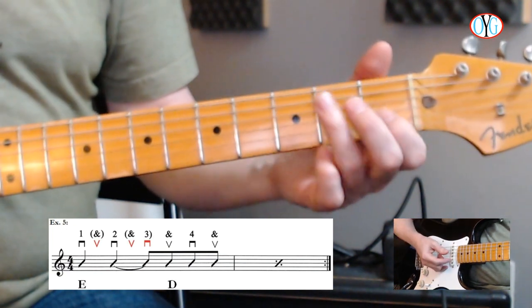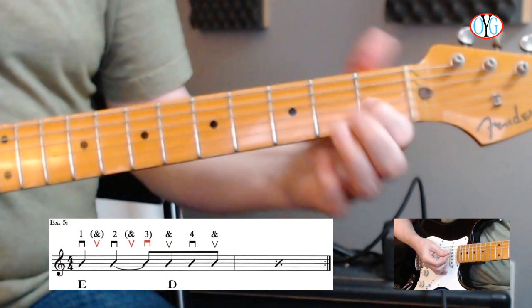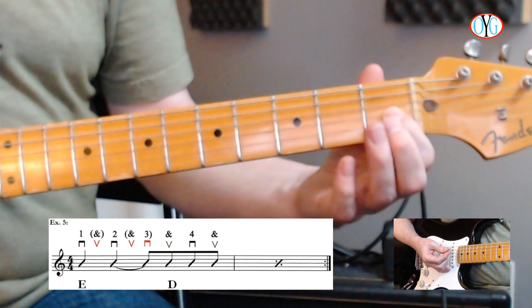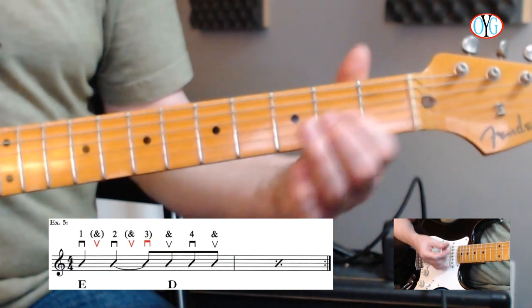Now I want to point out that you have something in common between the E and the D, and that's your first finger. It stays on the 3rd string. It just moves from the 1st fret on the E to the 2nd fret on the D.